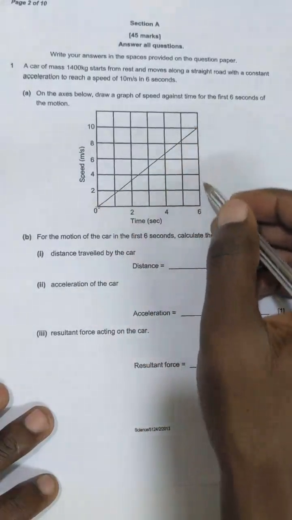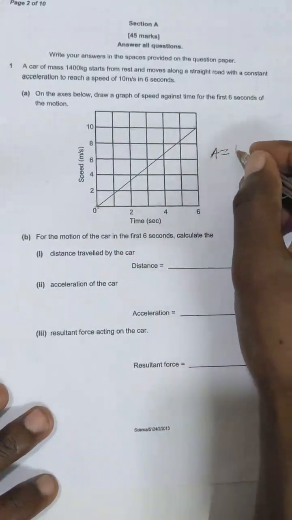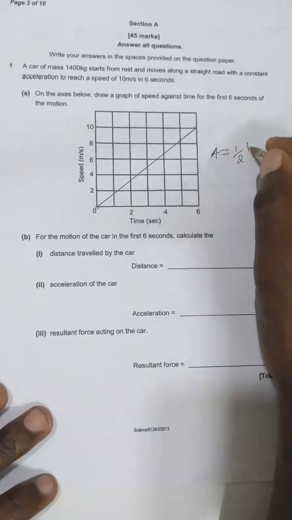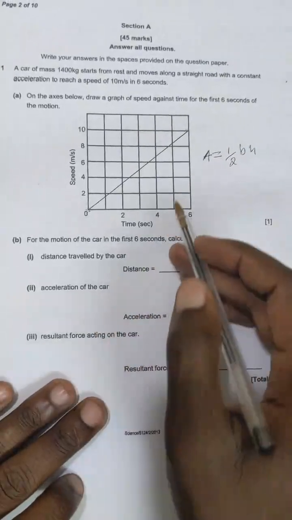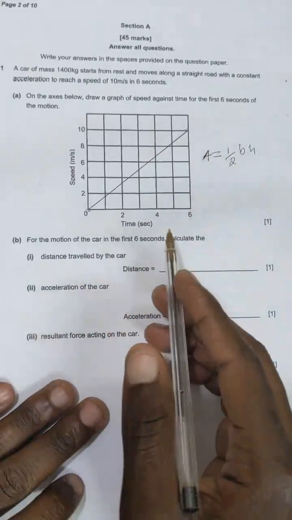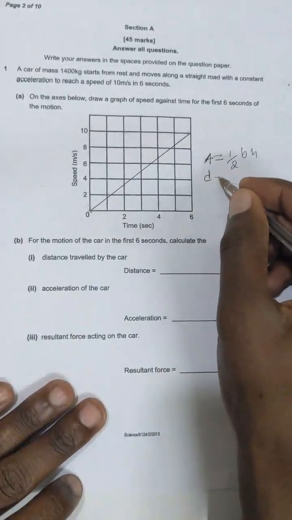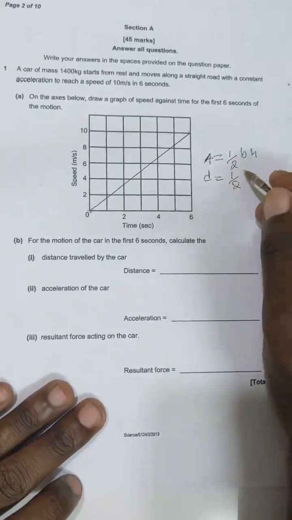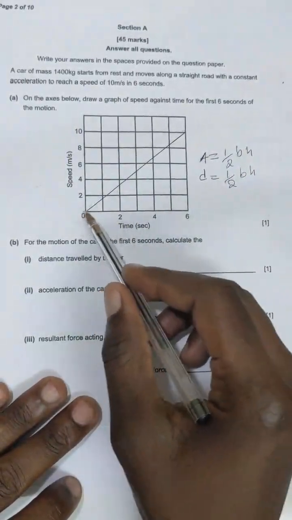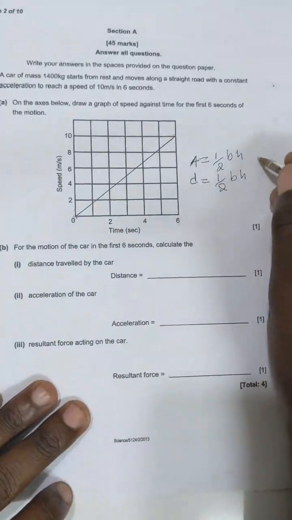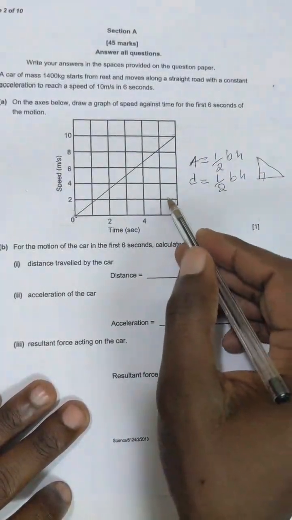Specifically a right angle triangle, and you know that the formula we use for the area of the triangle is half BH, half base times height. So we use the same area to find the distance traveled. Distance is equal to half BH. This is the formula for a right angle triangle.